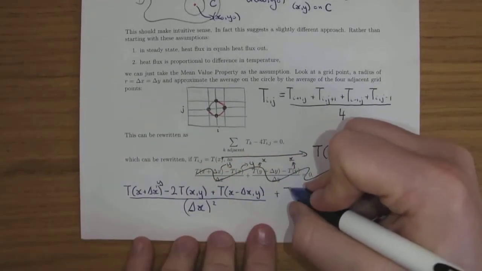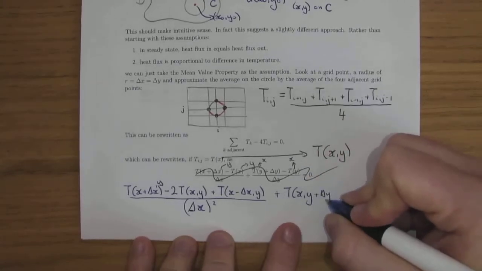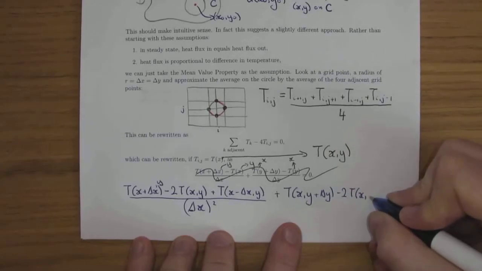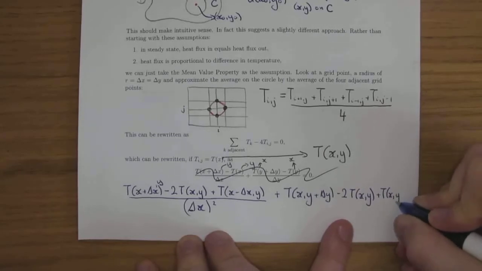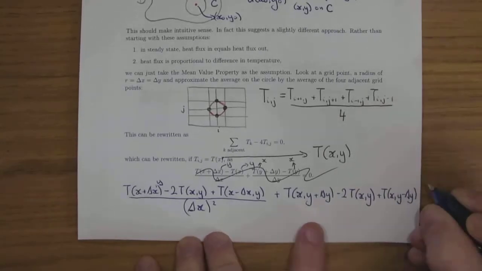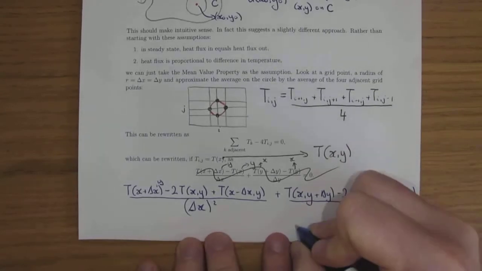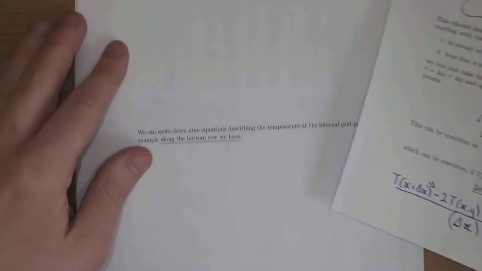And then this one is the temperature at x, y plus delta y, minus twice T of x, y, plus T of x, y minus delta y, all over delta y squared, equal to 0. Basically just undoing what we did earlier on, and then you take the limit, and this is Laplace's equation.